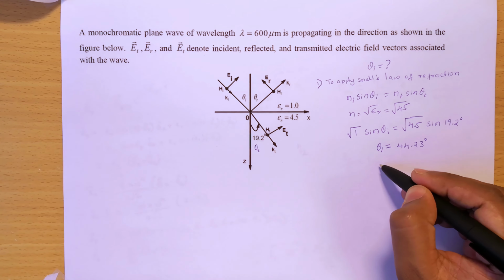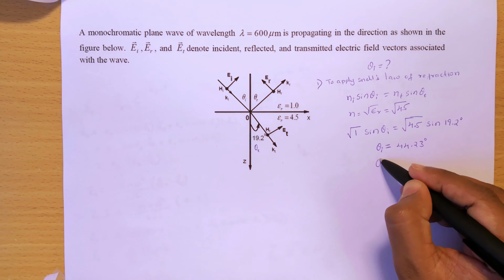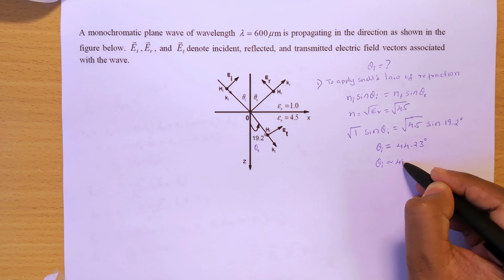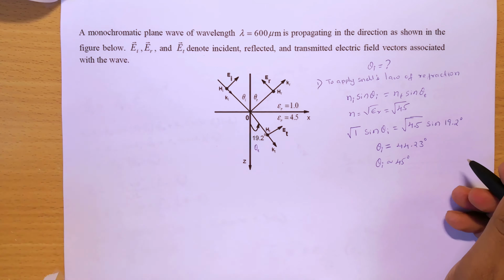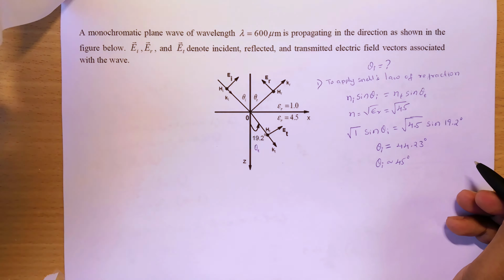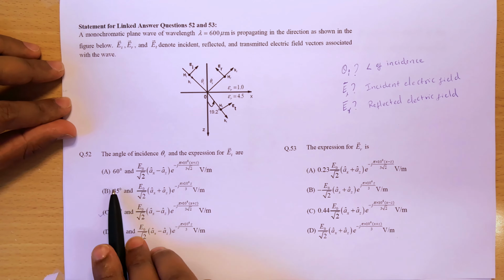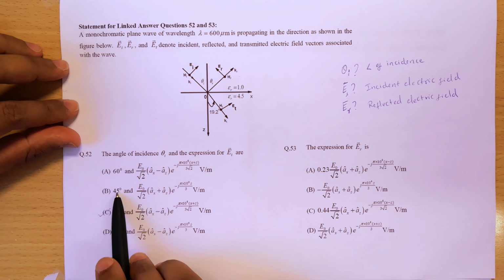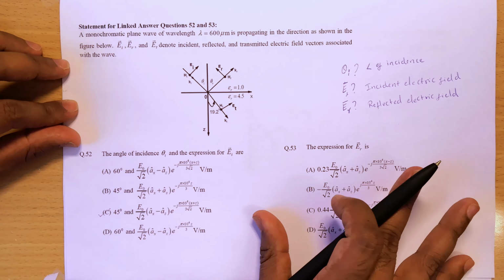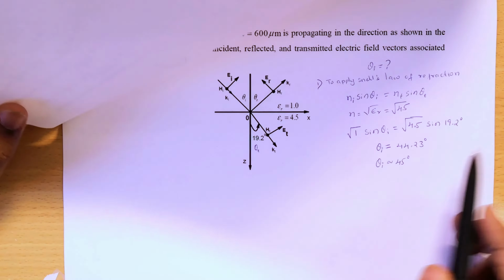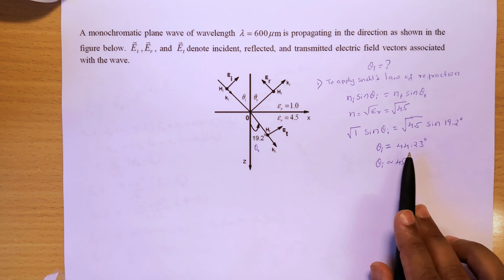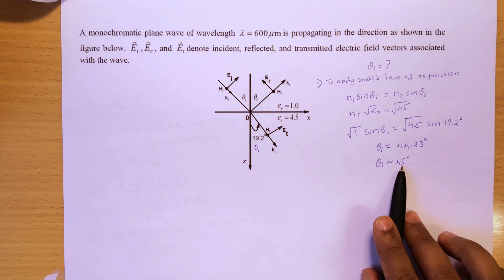In options B and C, theta I is 45 degrees. So let's just estimate this 44.23 degrees to 45 degrees.